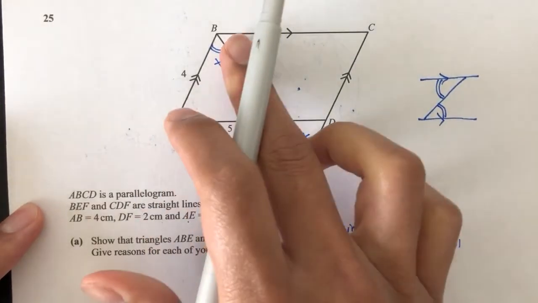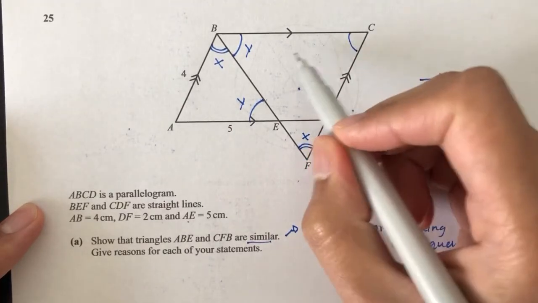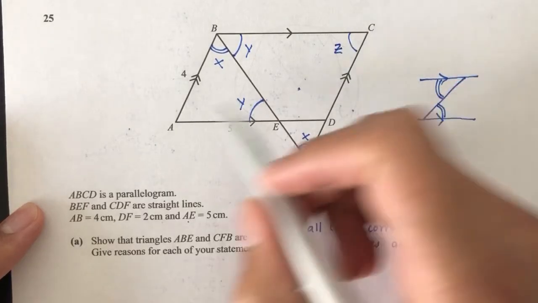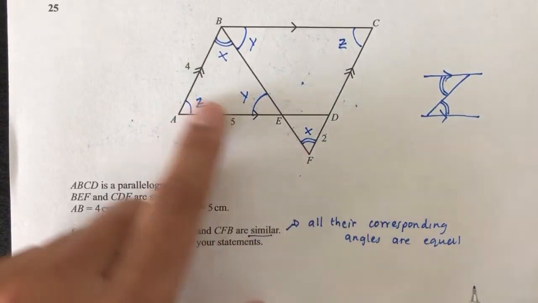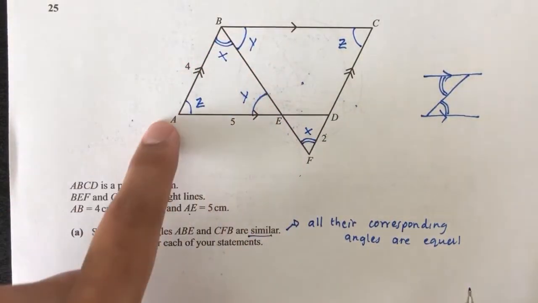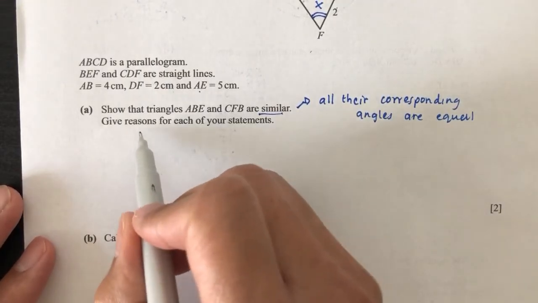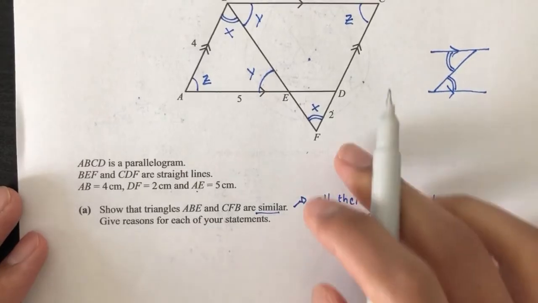So if you know two angles of a triangle, you know the last one will be basically 180 minus this and this. So let's call it angle z. So this is equal to angle z. So we have proven that all the angles, corresponding angles, are the same. So we will have to write reasons for each of your statements. Well, you have to label them actually.